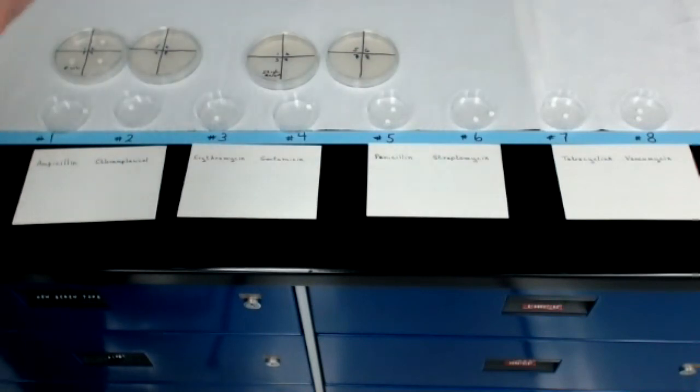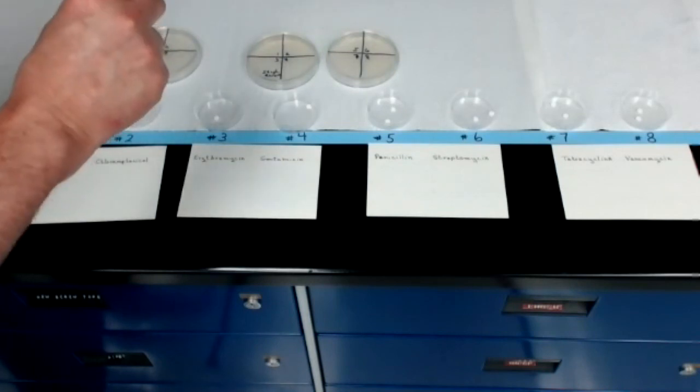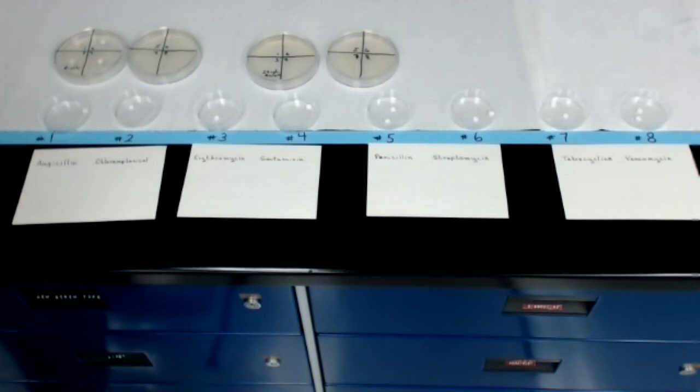What we will be able to do is compare the sensitivity of E. coli to each of the 8 antibiotics, and also compare the sensitivity of Staph aureus to each of the 8 antibiotics. What we will do with these plates after I finish putting the discs on all of the quadrants is we'll put the plates in a 37-degree incubator and let them grow overnight.